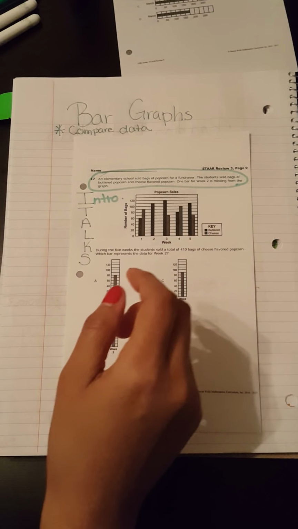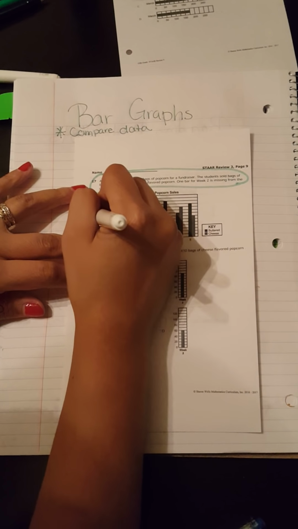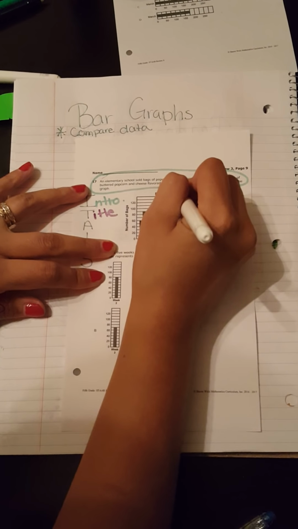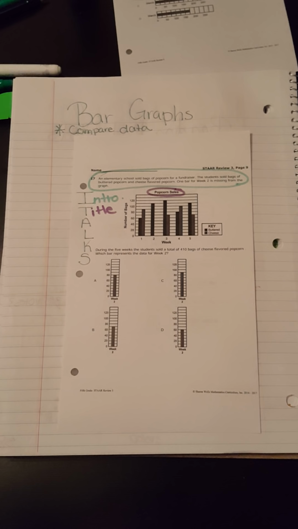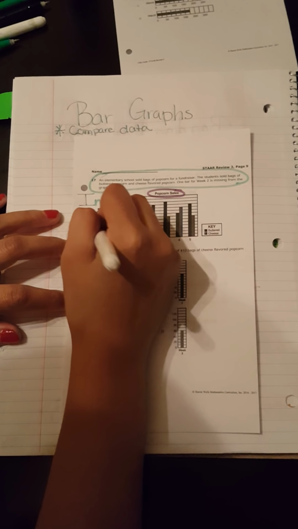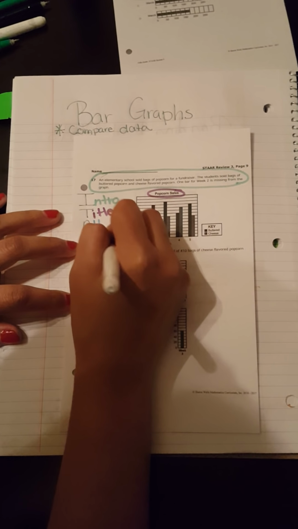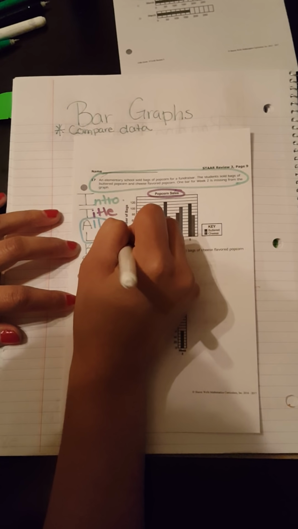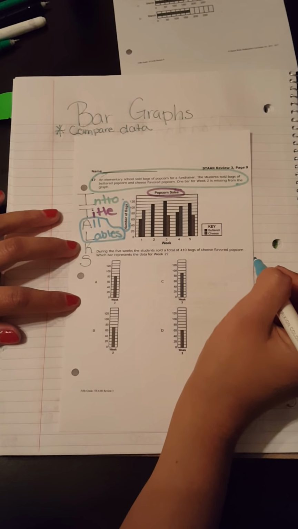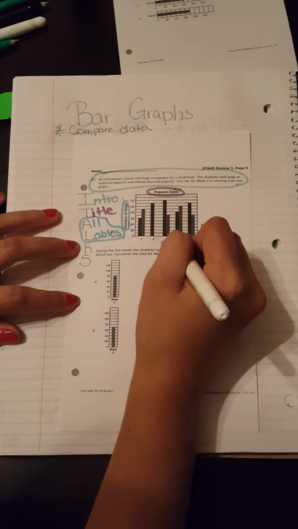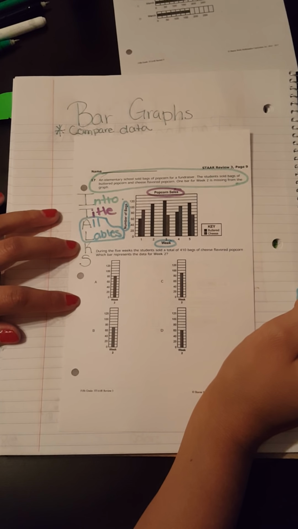Moving on to the T. The T stands for the title. Popcorn sales. Okay, so then the graph is about popcorn sales, how many popcorns they've sold. Moving on to the A and the L. The A and the L stands for all labels. And again, the A and the L go together. Here's the first label, the label for the y-axis, number of bags, and then the label for the x-axis is the weeks.